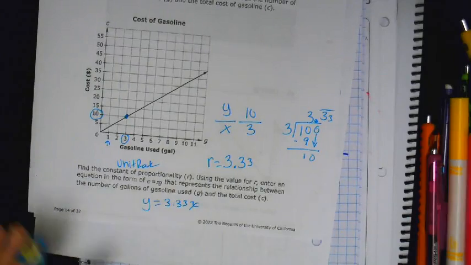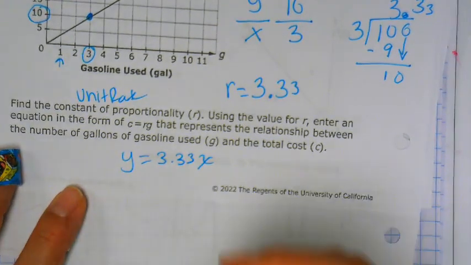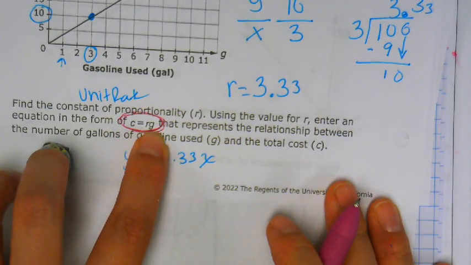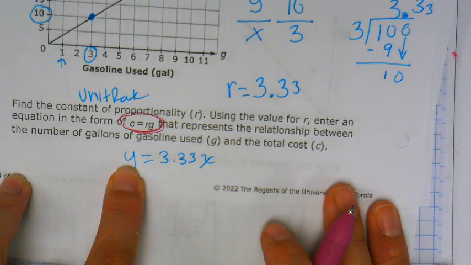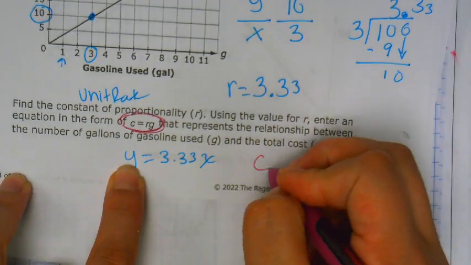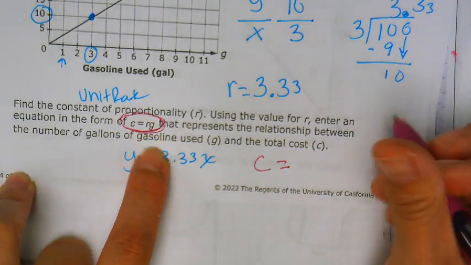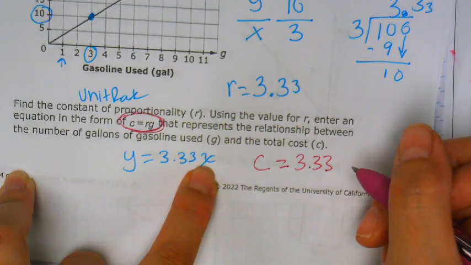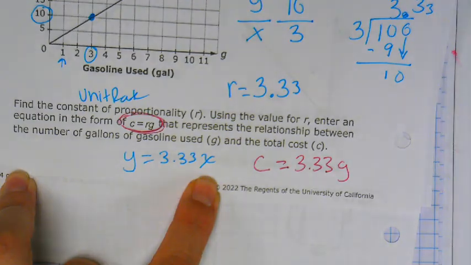Okay, but they're being extra. What letters do they want me to use? C equals R G. So instead of writing y, what letter do they want me to use? R. C equals. What is R? 3.33. And then instead of x, what letter do they want me to use? G. Do you see how they made it like 30 times harder than what it is?